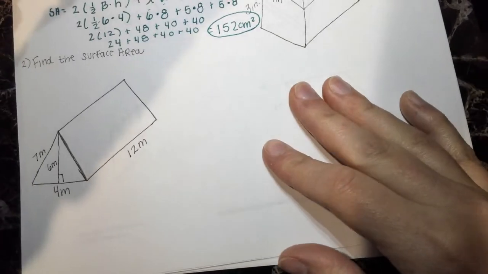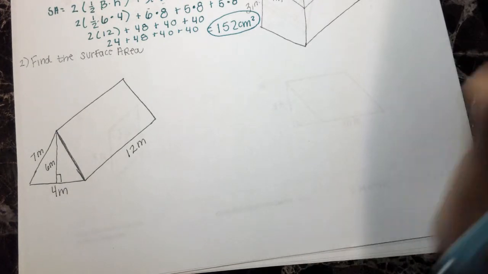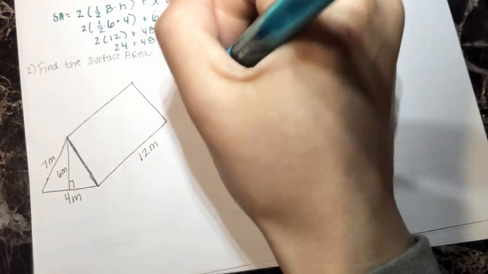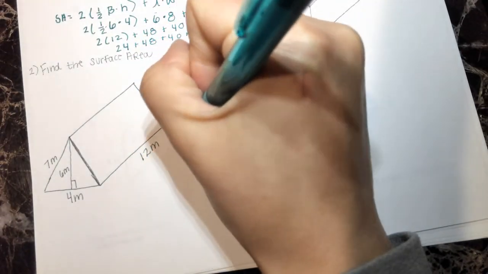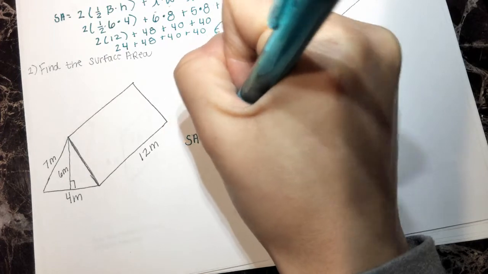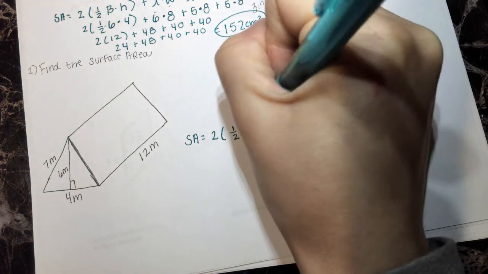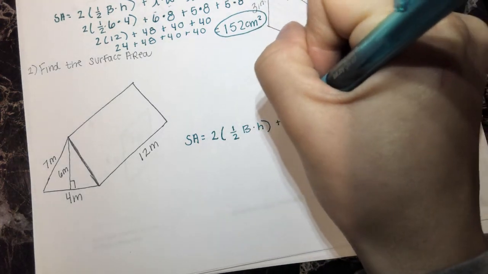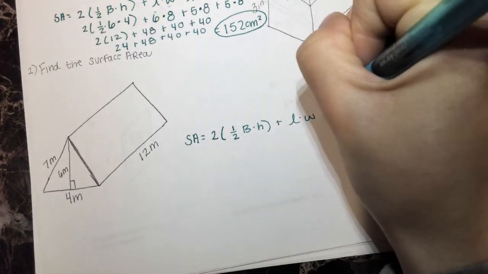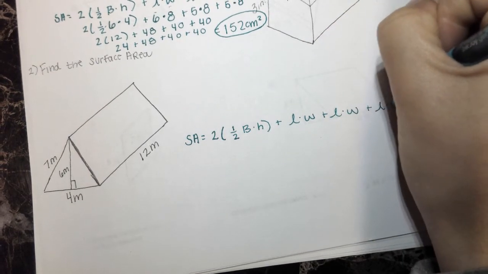Alright, for number 2, you are going to use the same formula. It is so helpful to start by writing the formula with just letters, no numbers. So I'm going to write it over to the side. Surface area equals 2, because there's 2 triangles, times the area of the triangle, 1/2 base times height, plus rectangle 1, which is length times width, plus rectangle 2, which is length times width, plus rectangle 3, which is length times width.